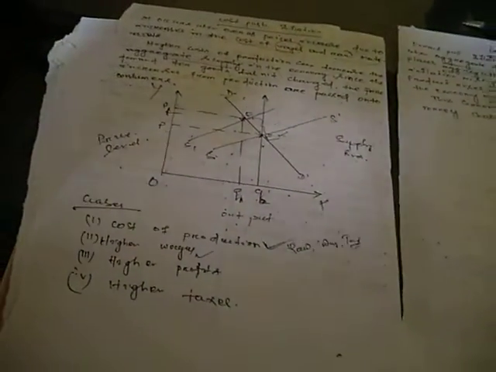And higher profit: sometimes the producer wants to make higher profit. So when he is making higher profit, at that time the cost of the product will be raised. Automatically, when the cost of the product is raised, the demand will be reduced in the market, which will create cost push inflation.